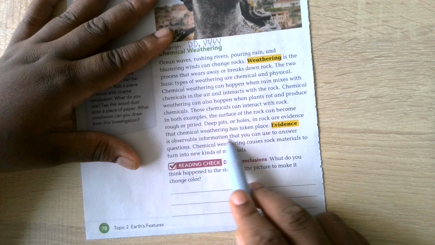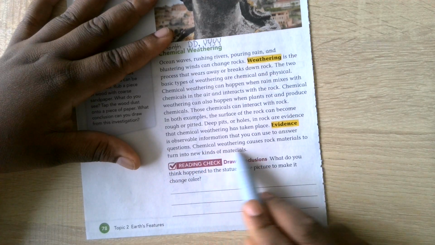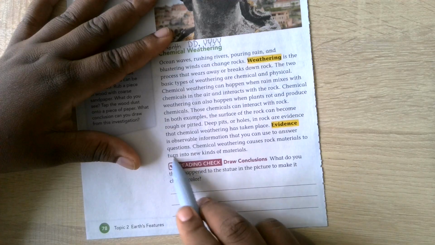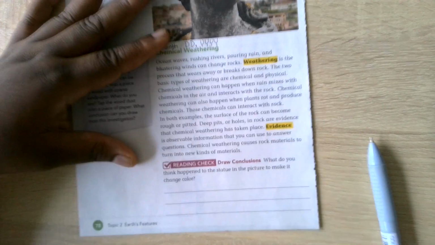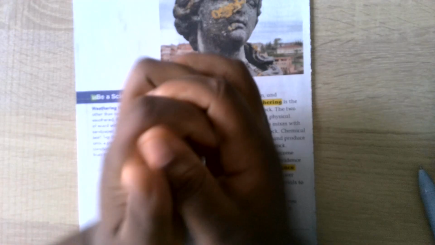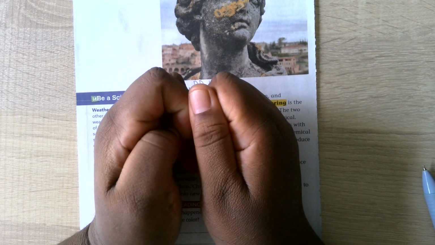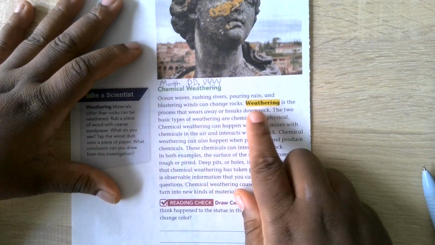Evidence is observable information that you can use to answer questions. Chemical weathering causes rock materials to turn into new kinds of materials. Wow, that was really fascinating. So let's go back and read this. So chemical weathering. Weathering, okay, start with that rock fist. Weathering is breaking down.